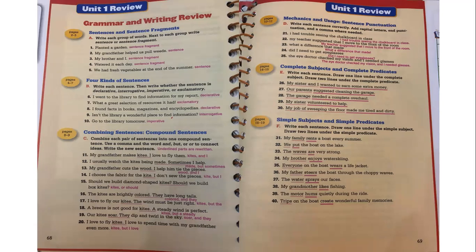Number 8, I found facts in books, magazines, and encyclopedia. Again, this is declarative. It makes a statement about what this person found. Number 9, isn't the library a wonderful place to find information? This is an interrogative sentence. It ends in a question mark. It is asking a question. And number 10, go to the library tomorrow. This is an imperative sentence. This gives an order to go to the library tomorrow. So it is a command. It is telling you to do something.